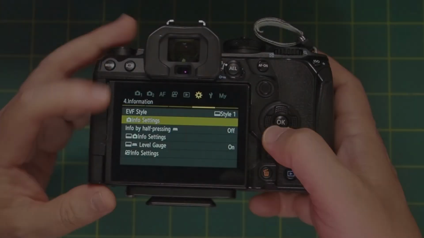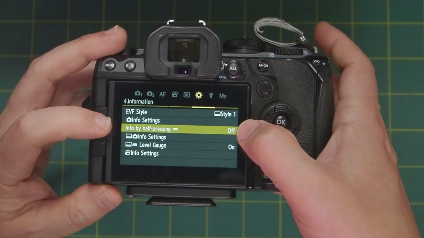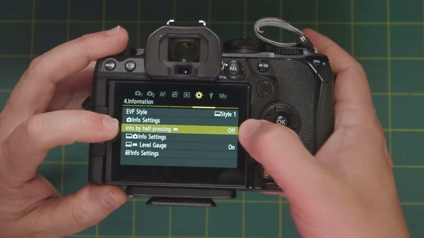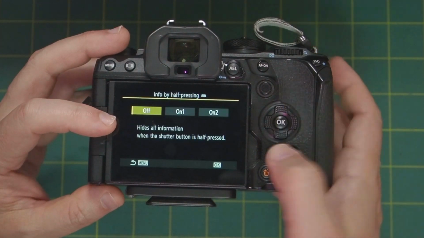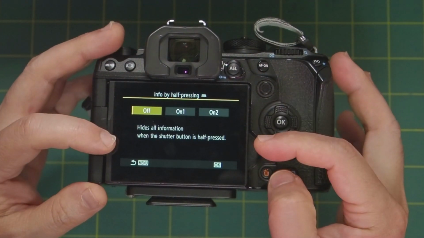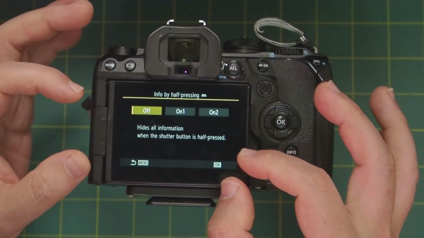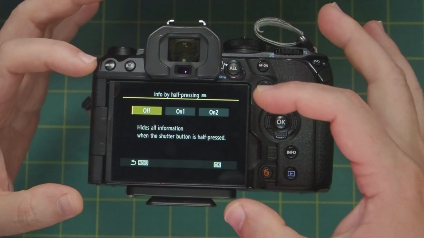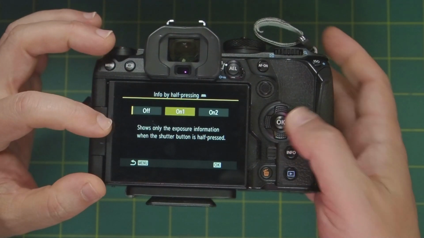All right, on the next screen, we have information by half pressing the shutter button. So let's click on that and see what options we have. We have off. So that means when we half press the shutter button, all the information is going to disappear, and we're just going to have the image view.